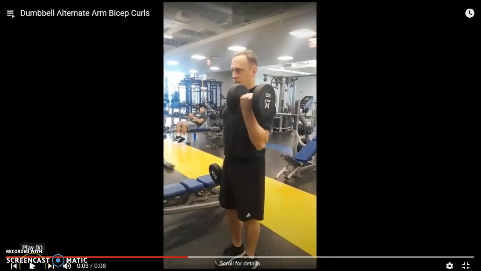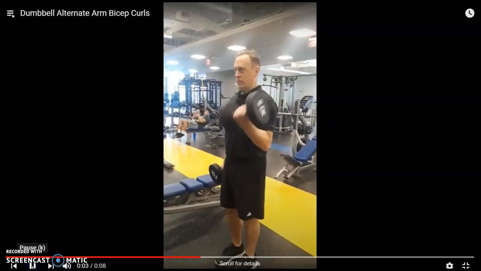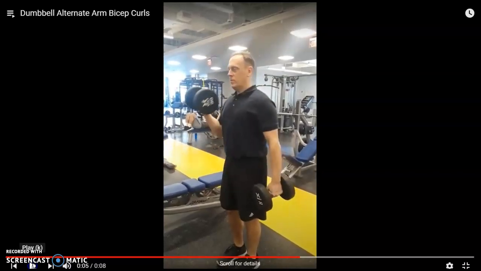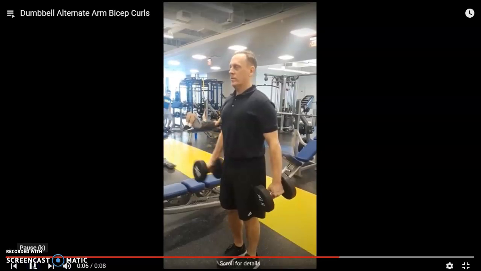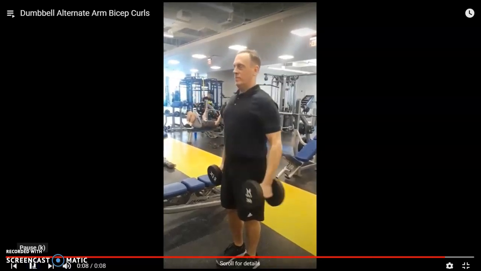But we're going from neutral to supinated, alternate arm, one arm at a time. So one side's working independent of the other. So this is a great example. Now you can kind of see the body tempo back and forth, right? As I'm doing my curls, how the body has to respond to the dumbbells.